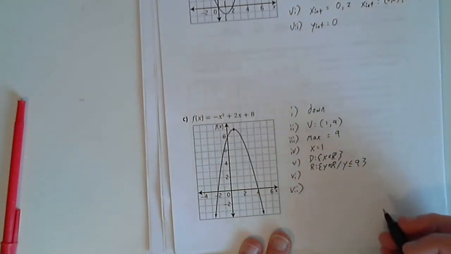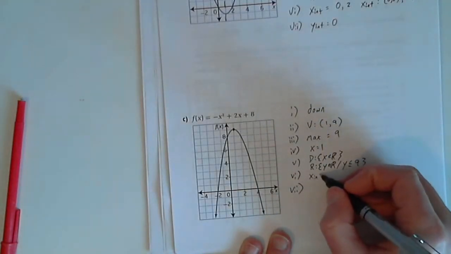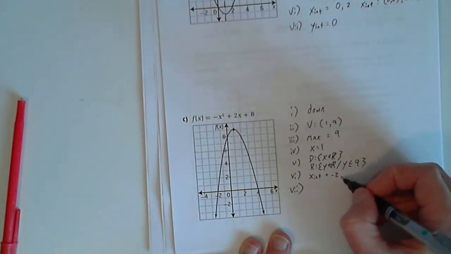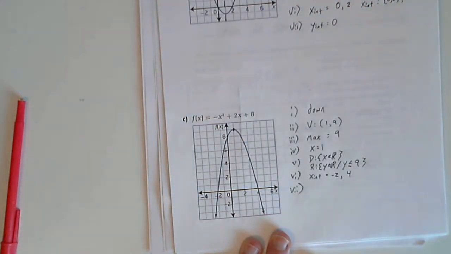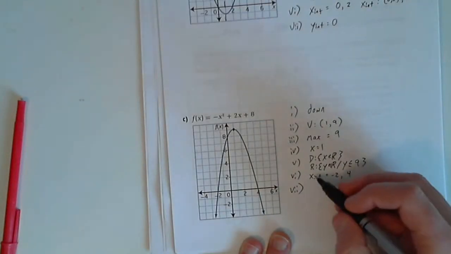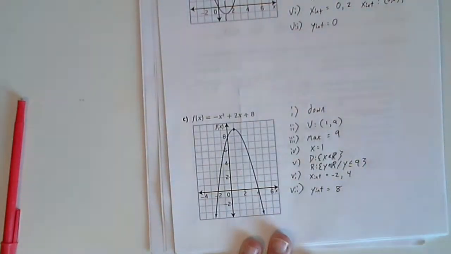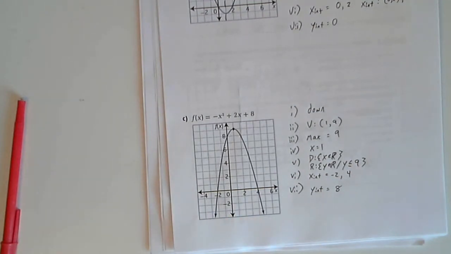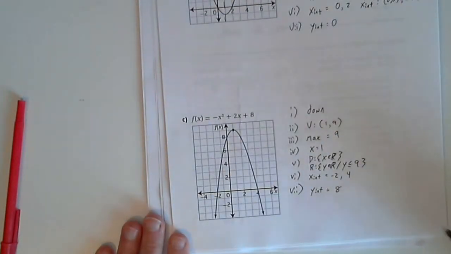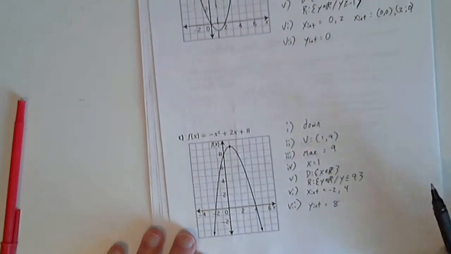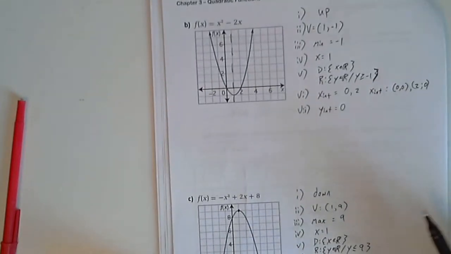6, the 2 x-intercepts, so x-intercepts of -2 and +4. And the y-intercept is +8. So that's not too bad. We can also find the zeros of both these functions by factoring, and this is a really important thing as well. So I'm actually going to pause here and I'm going to go back for these 2 questions.